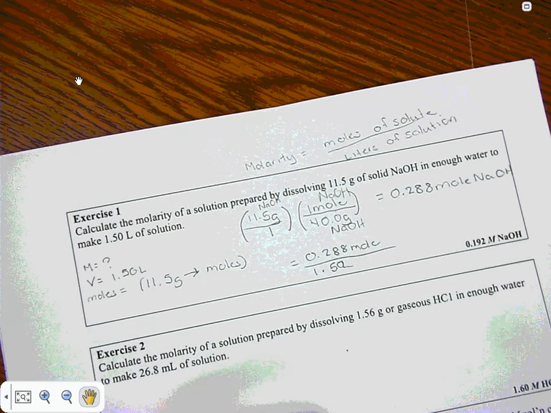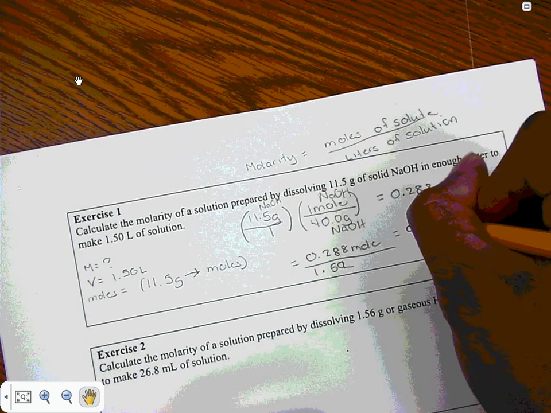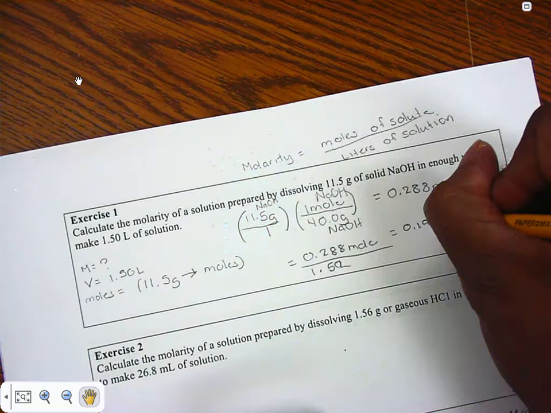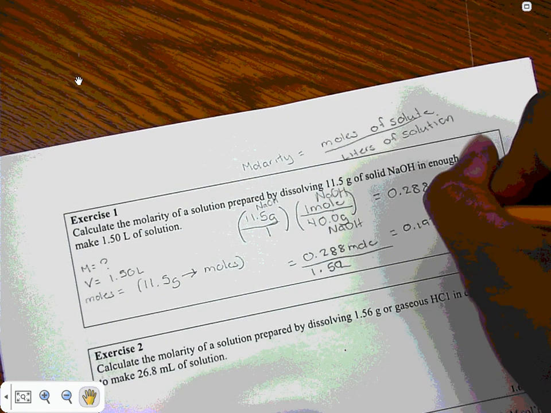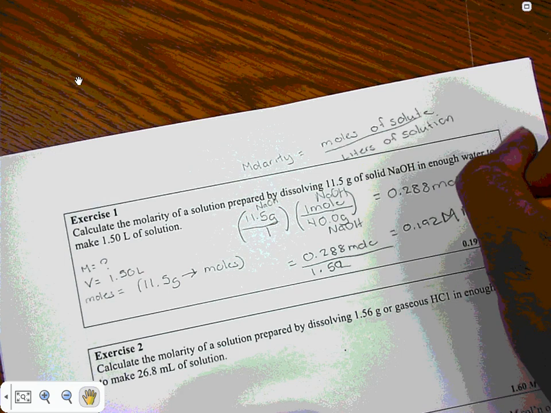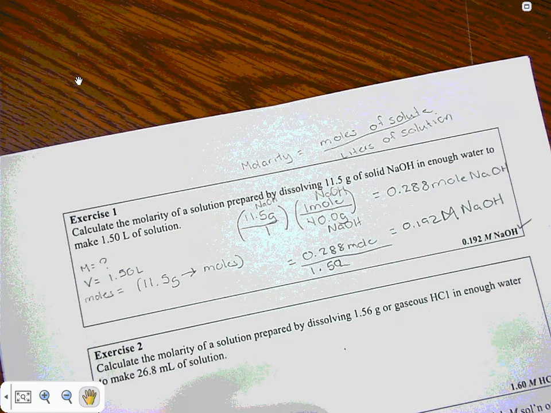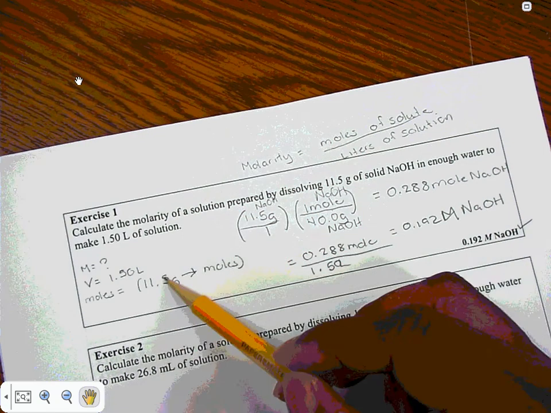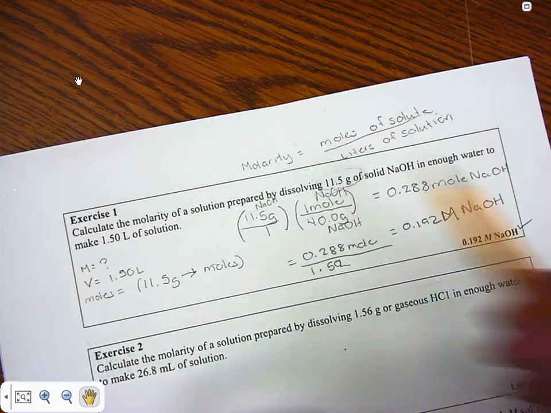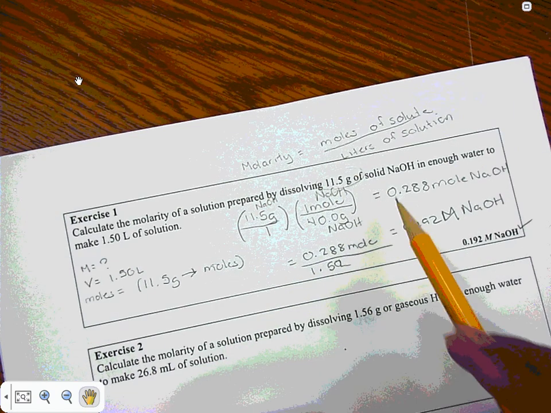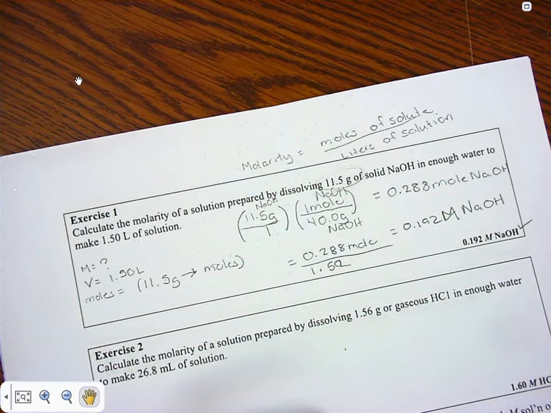And when I calculate that out, I get the answer of 0.192, and conveniently that checks out with the answer down here. Now I'll go ahead and put my units and such. So that's how you solve that question. Remember, you have to convert the given mass to moles because it's giving you mass to begin with. That's the mass of your solute, because that's the sodium hydroxide. And then it's 1.50 liters of solution.